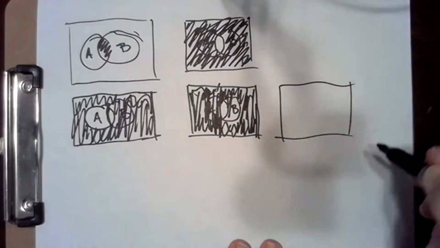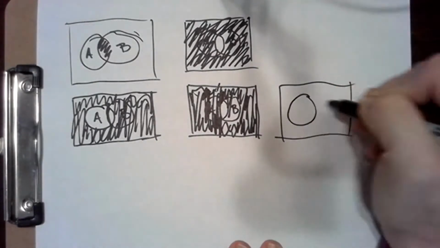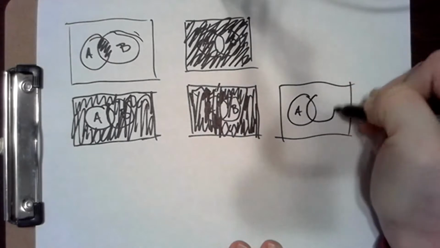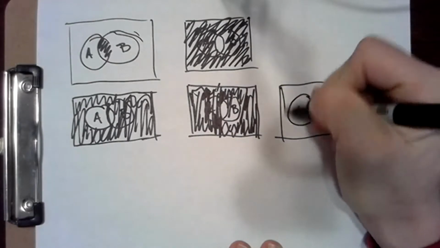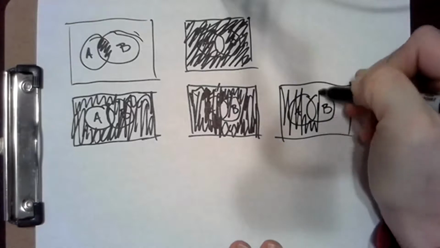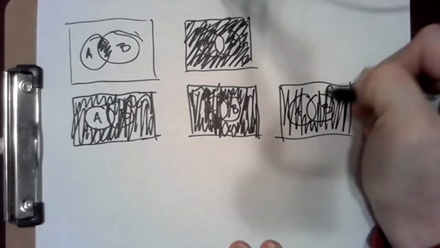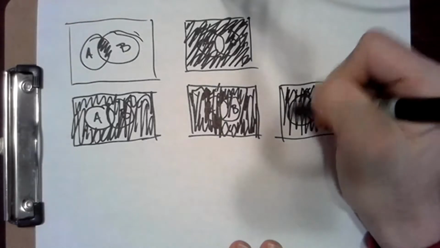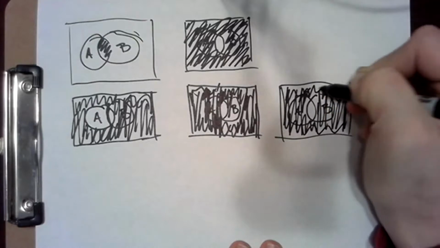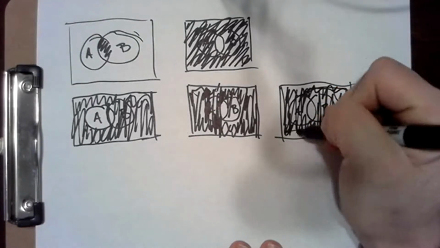So the union of those complements is everything that is not in the intersection. In other words, it is the complement of the intersection of A and B.